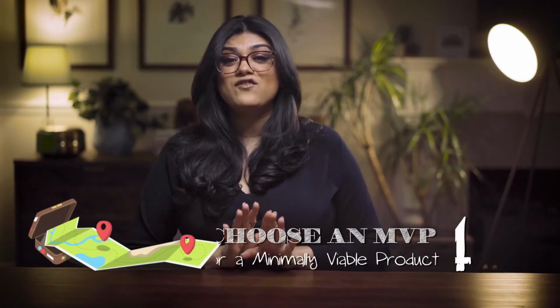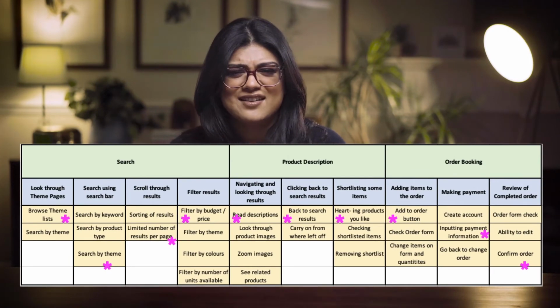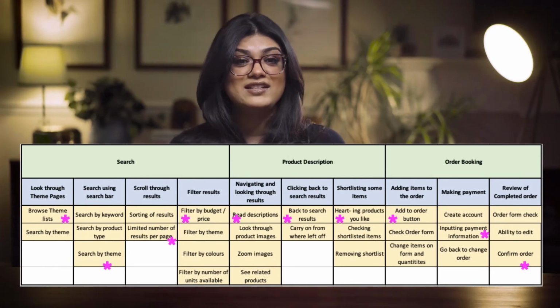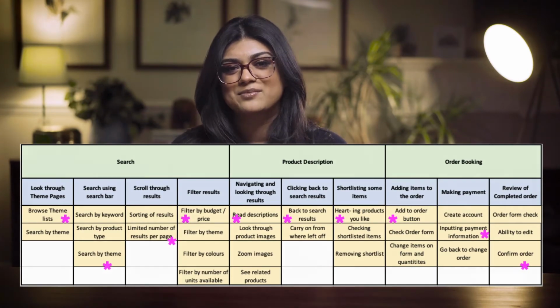Step 4, choose an MVP or a minimally viable product to get going. Now, in the ideal world, we jump onto it and we get everything done immediately. But the truth is, we need to test our thinking and channel our energies on matters incrementally. To do this, go to your list and choose one task from each step column like so. The idea is to choose enough tasks to create a viable end-to-end experience, and ideally they should be tasks that have clear outcomes so we can measure whether their design is working or not.